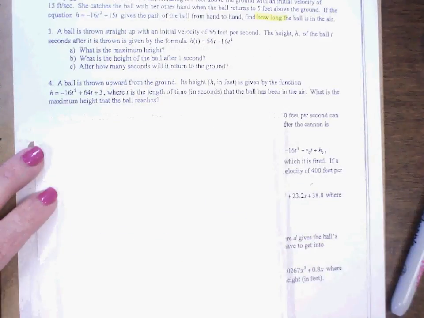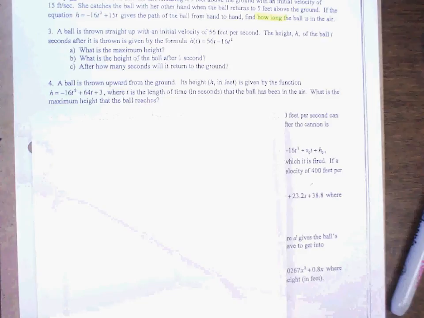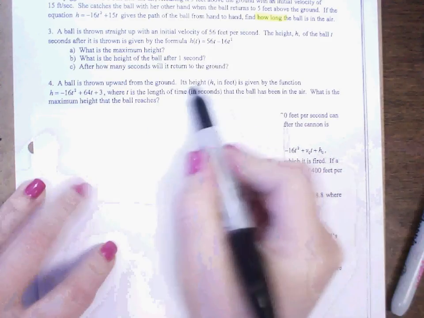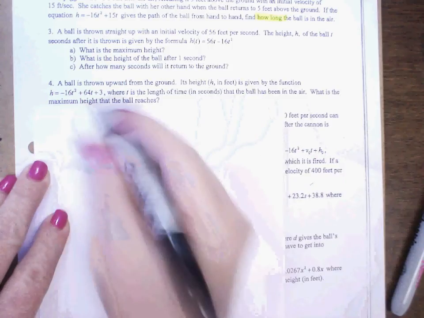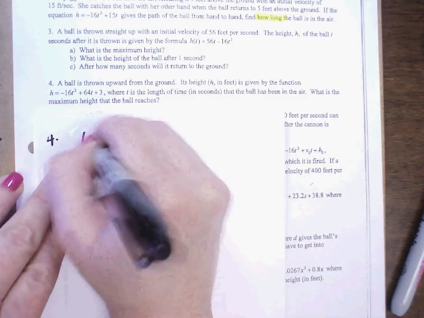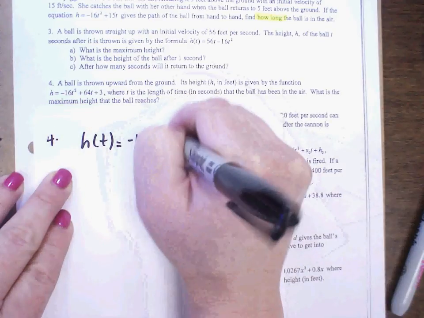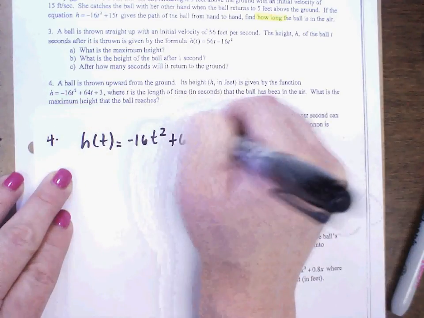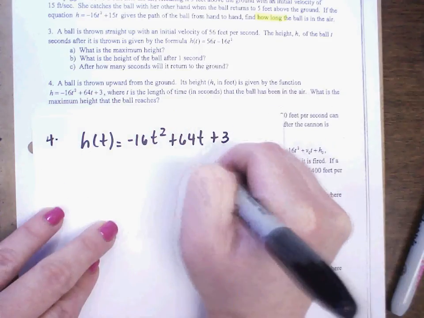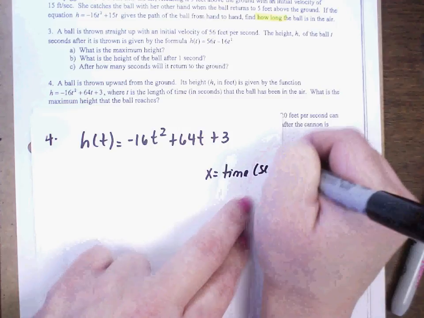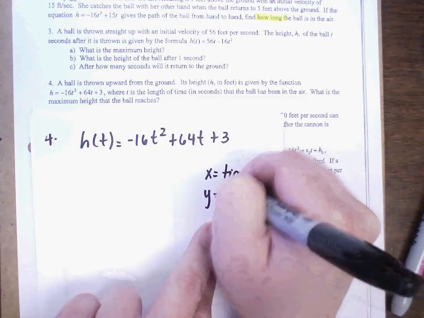Alright, so a ball is thrown upwards from the ground. Its height, h in feet, is given by the function h of t equals negative 16t squared plus 64t plus 3. What is x? Time in seconds. And what is y?